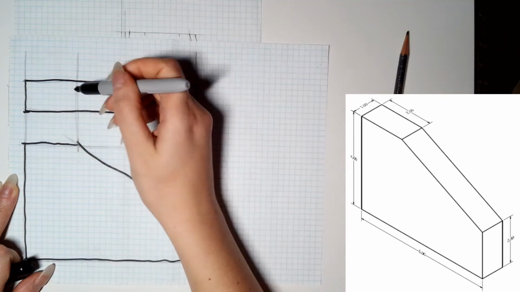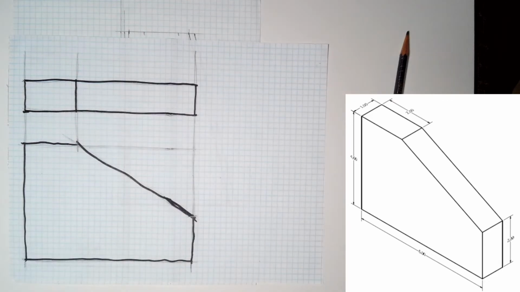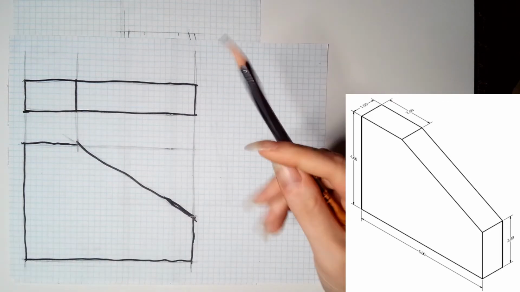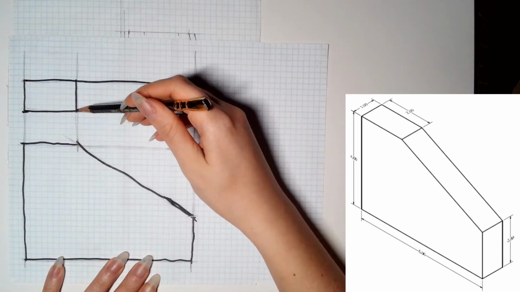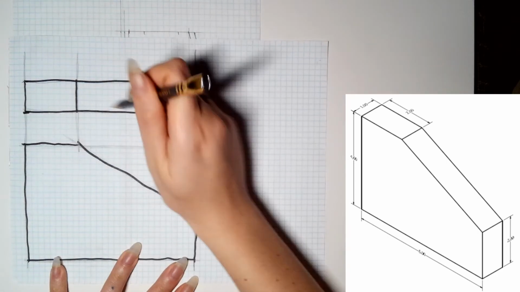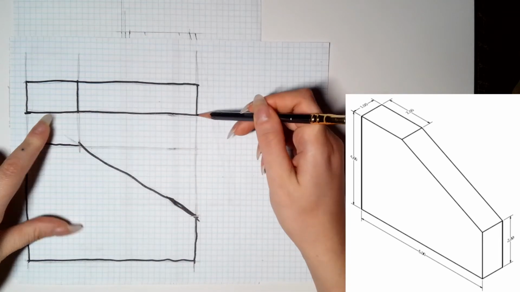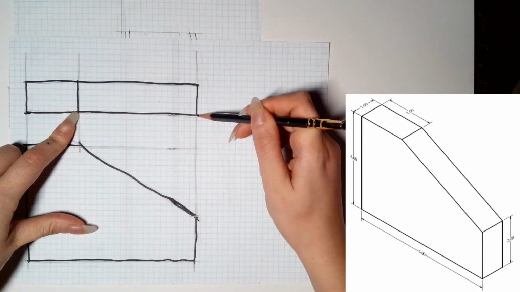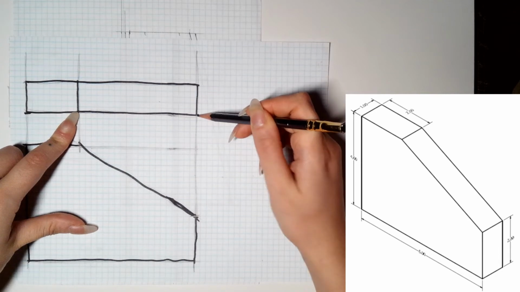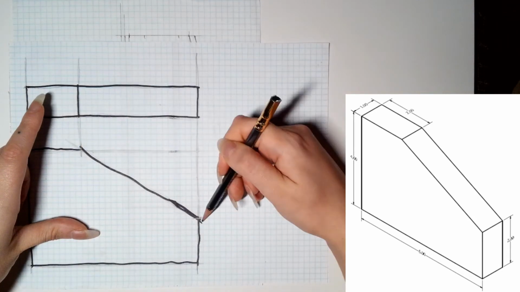Now, in this scenario too, our guidelines for projecting really help, because this line, if I took a ruler to measure it, from this point to this point is going to read as shorter than this entire slanted line.